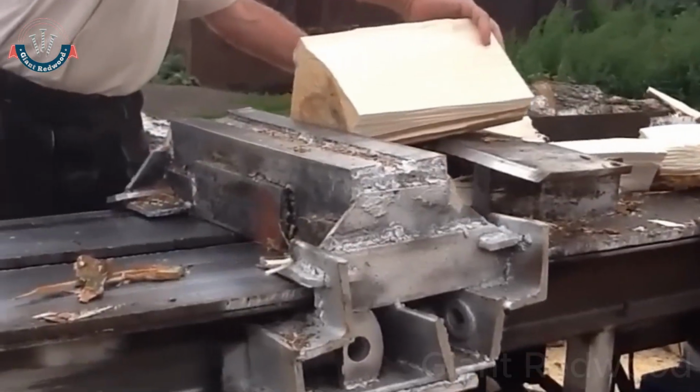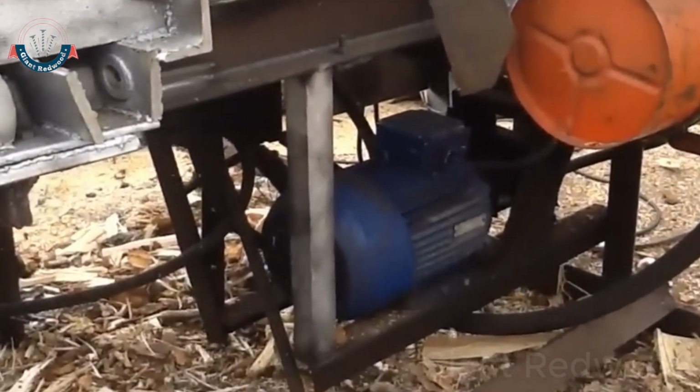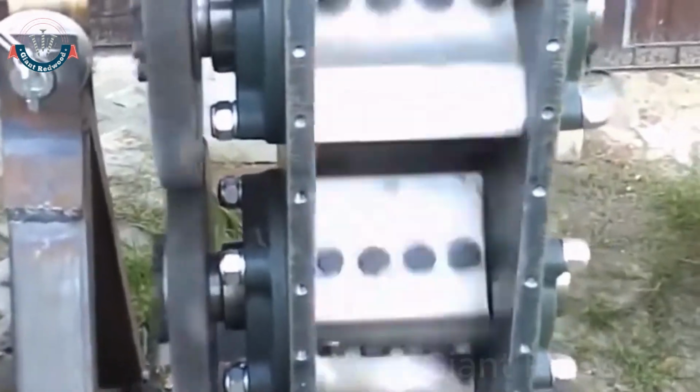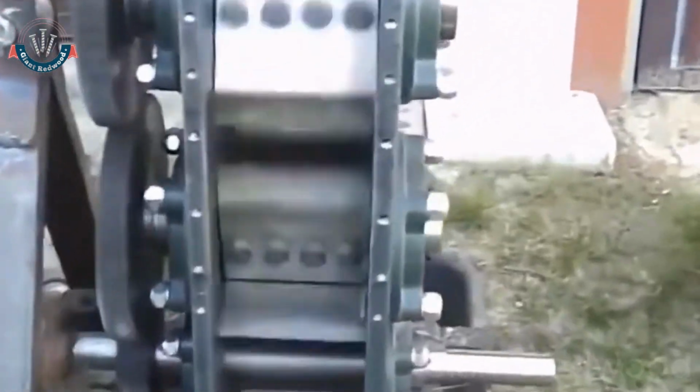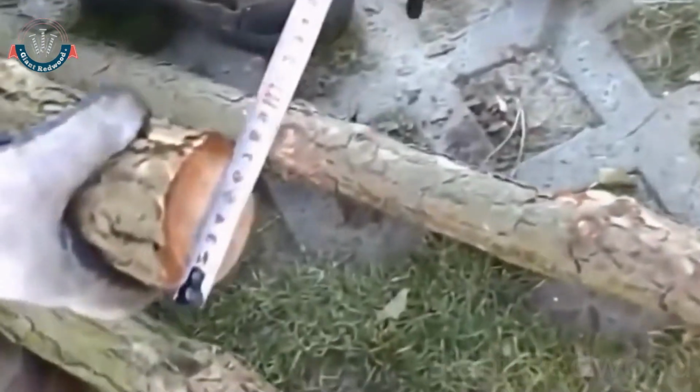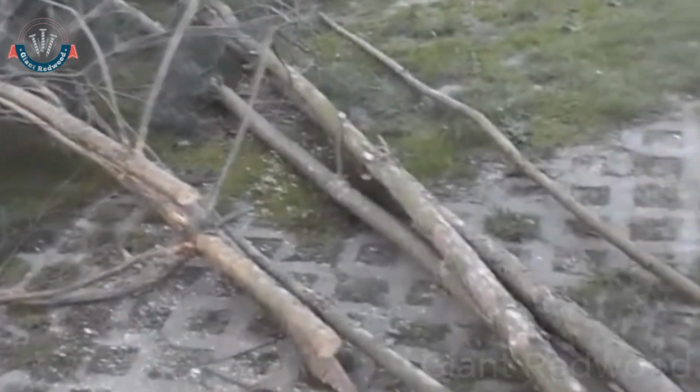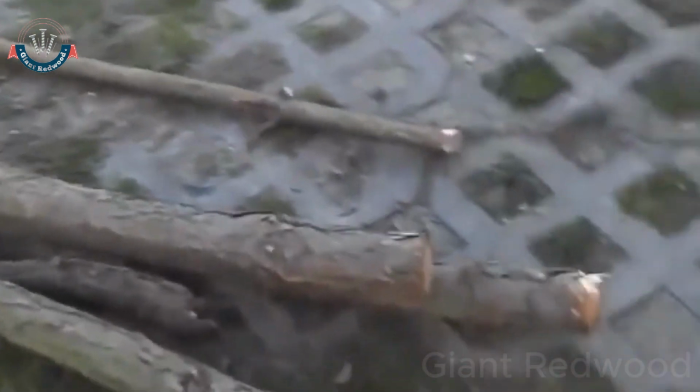The splitter handles logs up to 16 inches in diameter, and John spends 2 to 3 weekends per year processing wood. The low cost and simplicity suit his needs, but he finds the process tiring and time-consuming, especially for larger logs. Case Study 2. Small firewood business. Sarah.